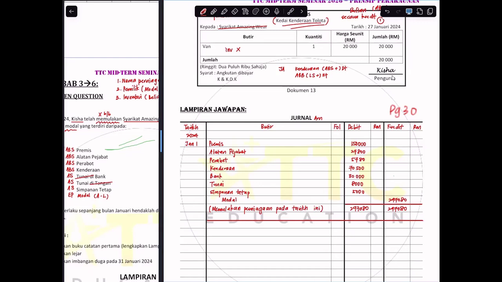I think we need to extend the class. We will end it a bit later because we cannot finish this question. At least we need to finish the document first.